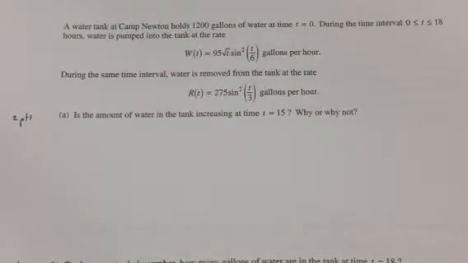All right, so here's the FRQ from your test. It's a calculator problem.